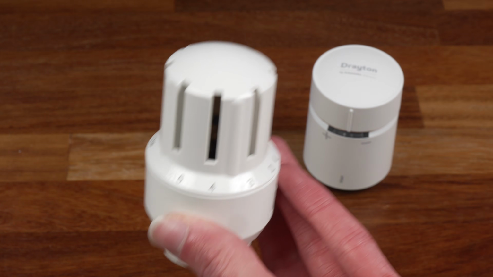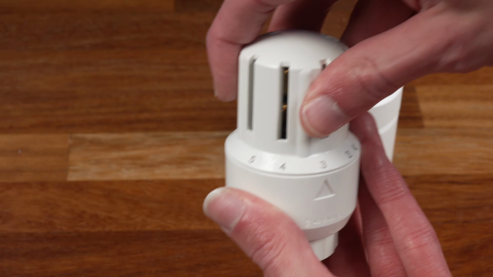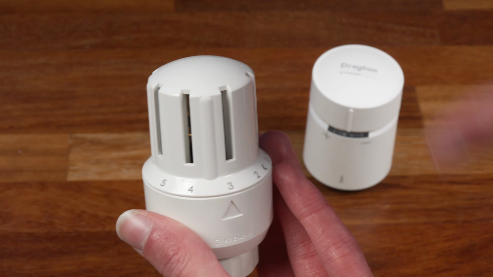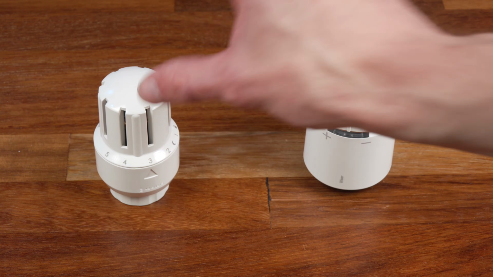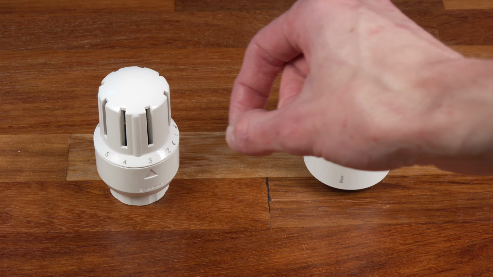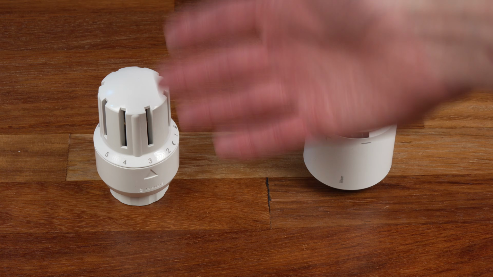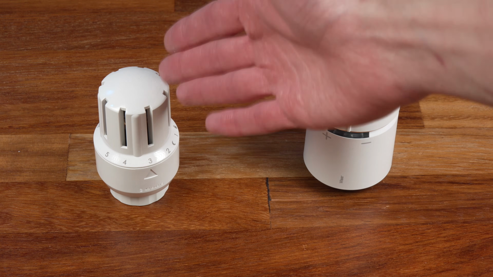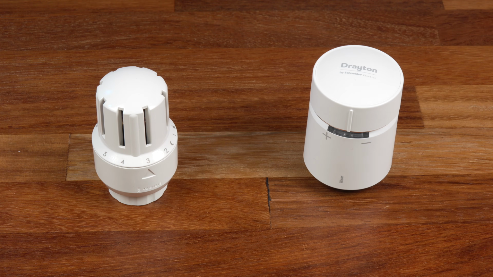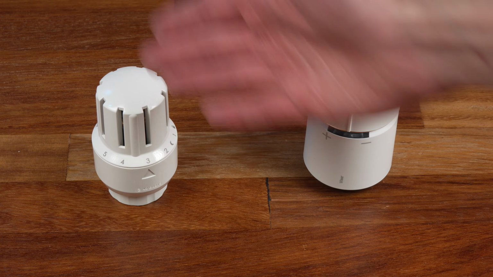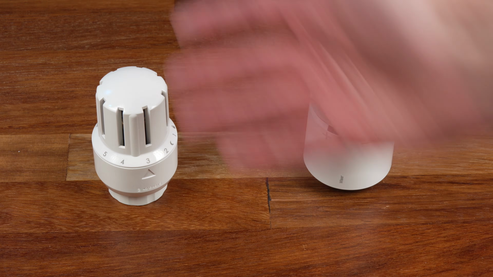This varies between brands, but usually on most of them you'll find number 3 roughly relates to a room temperature of about 20 degrees. Then when the room gets to about that temperature, this radiator valve starts closing off flow to the radiator, so essentially what these will do is set the maximum temperature that each room can reach. Of course, what these can't do is what's called call for heat, and that means that these can't turn your heating system on or off.